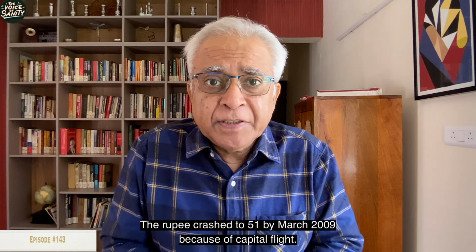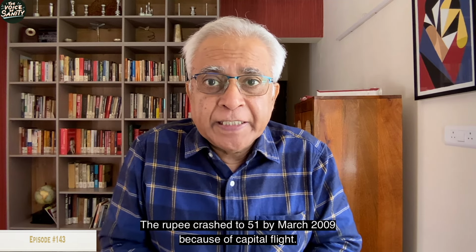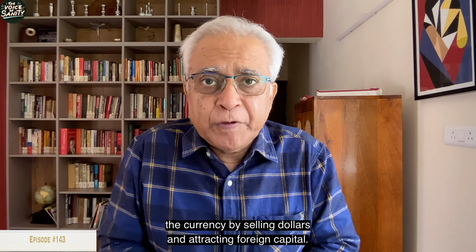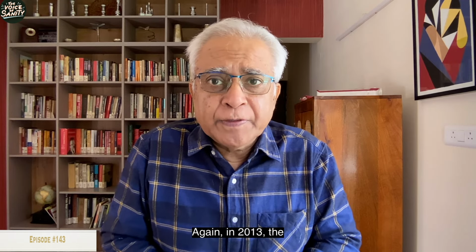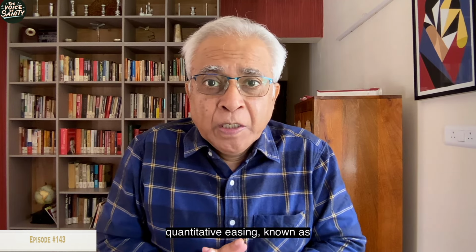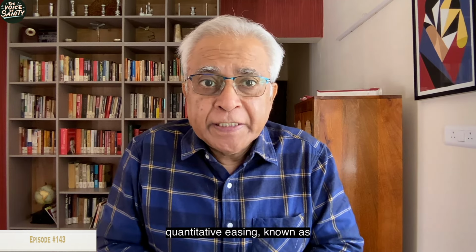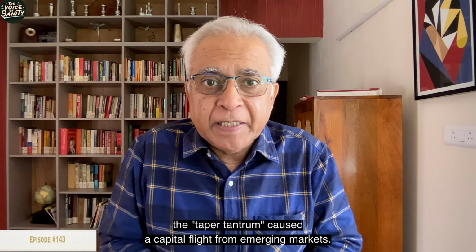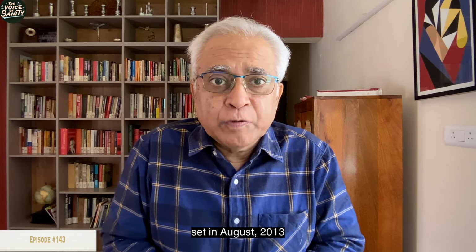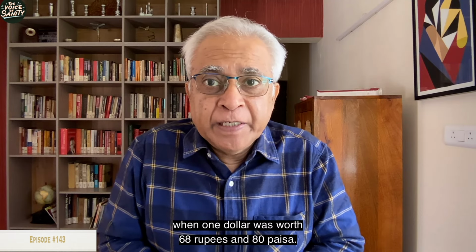The rupee crashed to 51 by March 2009 because of capital flight. The Reserve Bank of India stabilized the currency by selling dollars and attracting foreign capital. Again, in 2013, the US Federal Reserve's announcement to reduce quantitative easing, known as the taper tantrum, caused a capital flight from emerging markets. A record low for the Indian rupee was set in August 2013 when $1 was worth 68 rupees and 80 paisa.